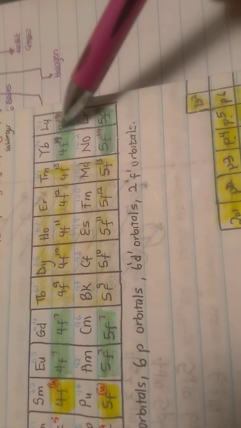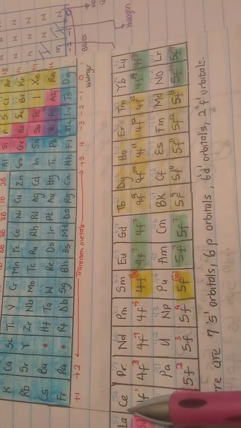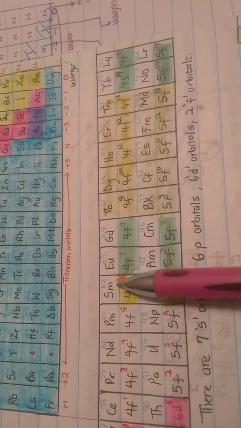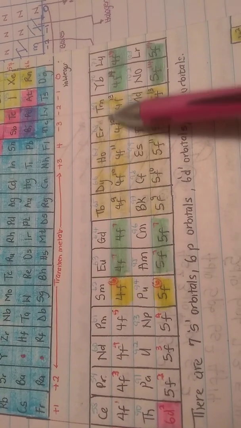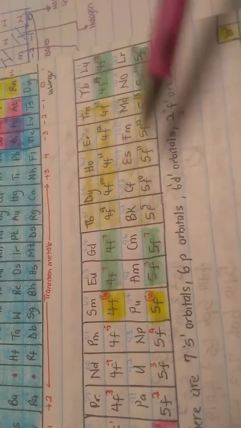So remember, you have 1, 2, 3, 4, 5, 6, 7, 8, 9, 10, 11, 12, 13, 14, 15. You have 15 boxes and two spaces. So the first one is a 4. The first lanthanide series are all 4 Fs. These are all 5 Fs. So just fill that in, 4 Fs and 5 Fs.